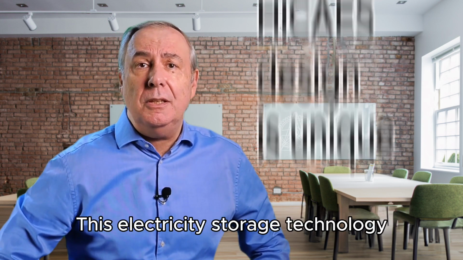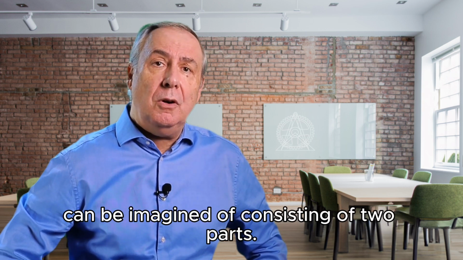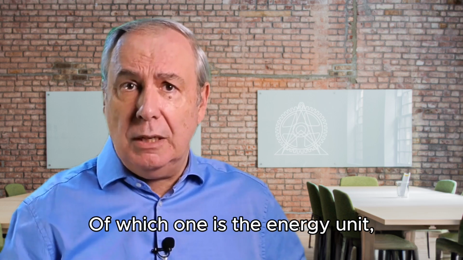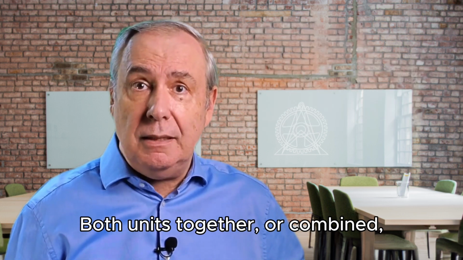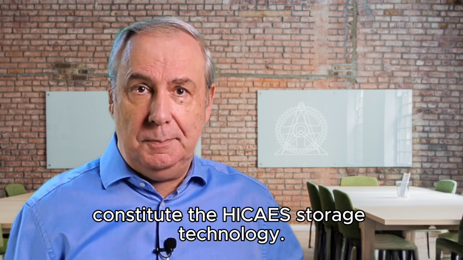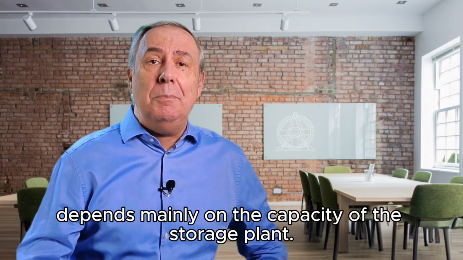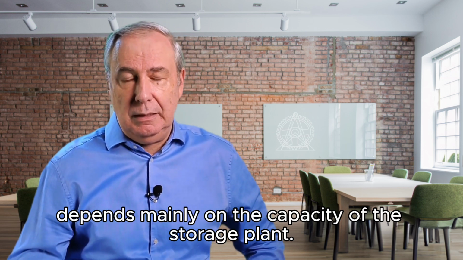This electricity storage technology can be imagined of consisting of two parts, of which one is the energy unit and the other one is the power unit. Both units together or combined constitute the HICAES storage technology. The energy unit area requirement depends mainly on the capacity of the storage plant.